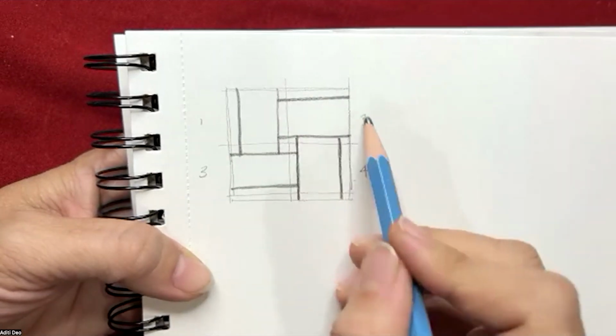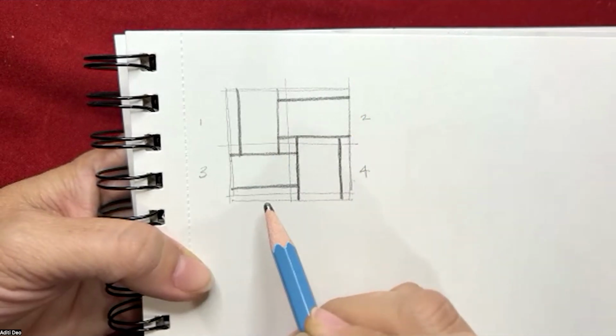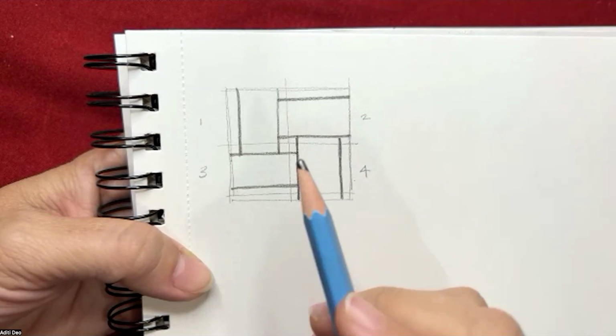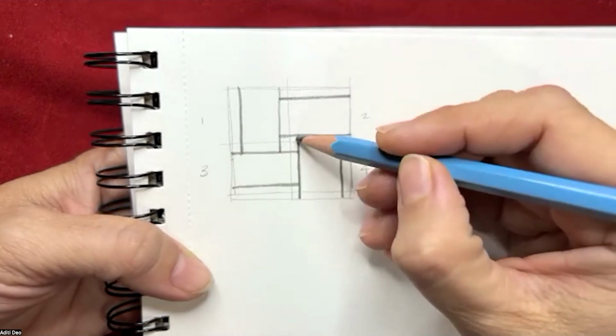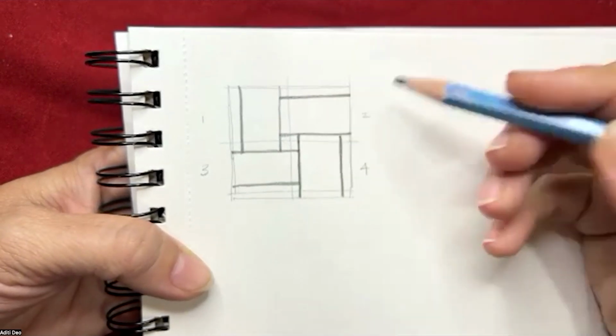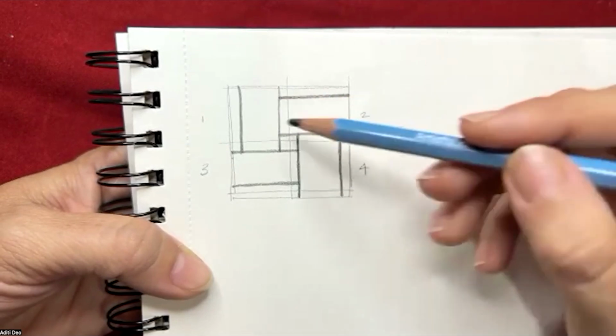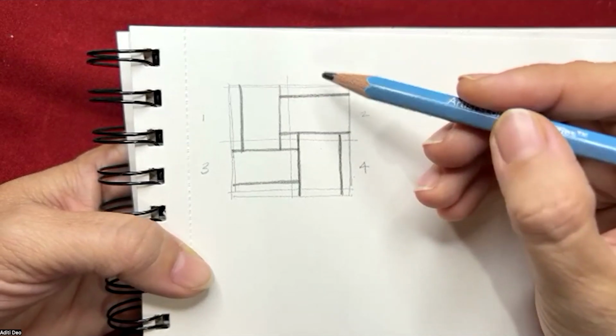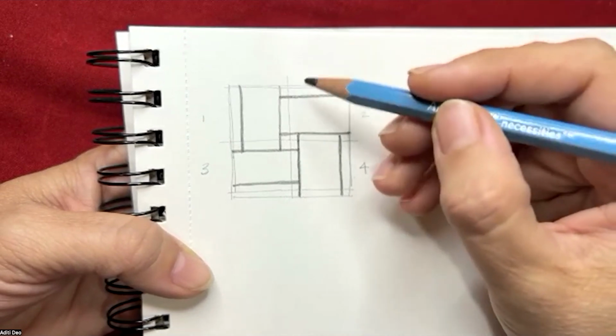Now this is overlapping. But you can't see the overlap until we actually make a line on the other side of the crossing parallel lines, right? Kyra, look here.